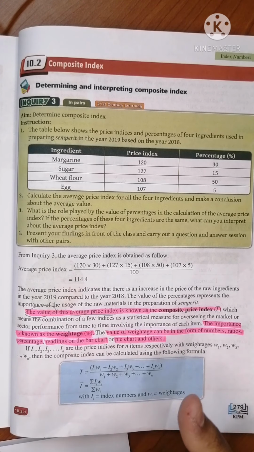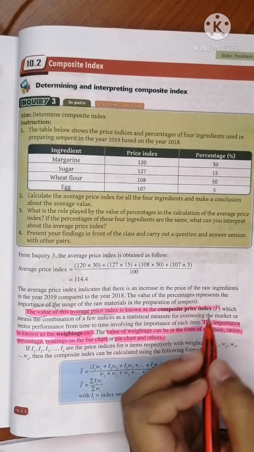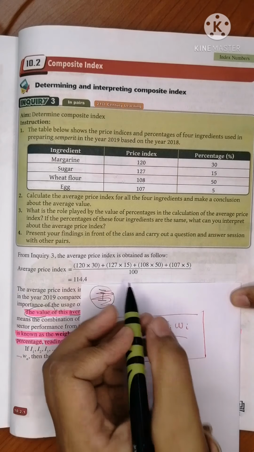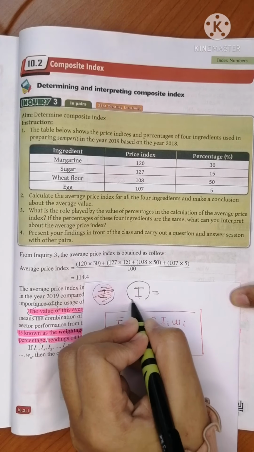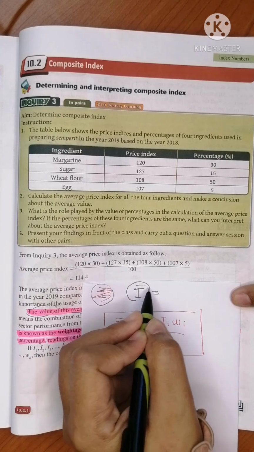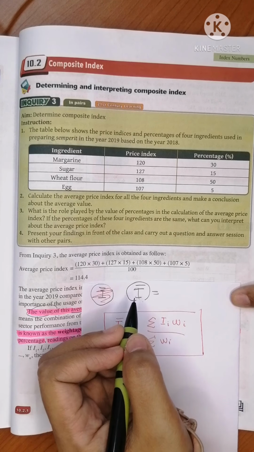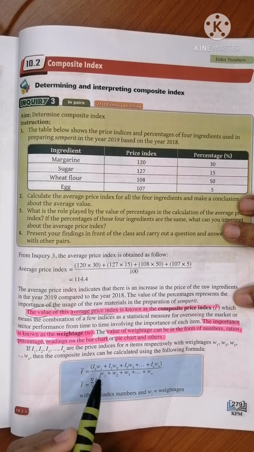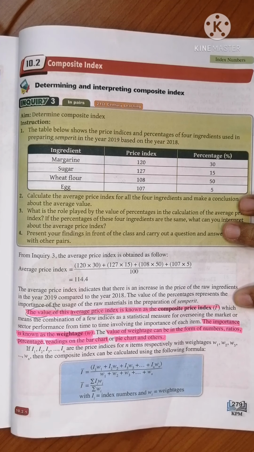The symbol for composite price index is I bar. Before this you already learned that I alone means index number, but if there is a bar, it is known as a composite index. Let's look at the formula for the composite index.